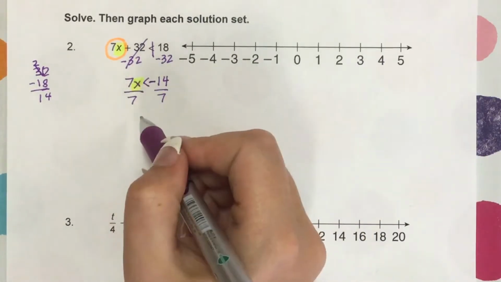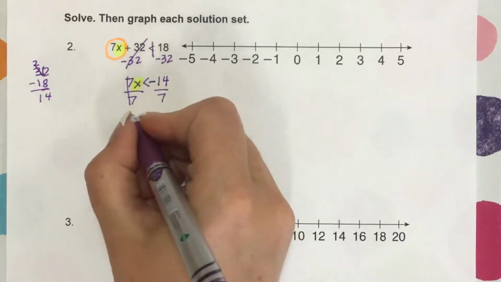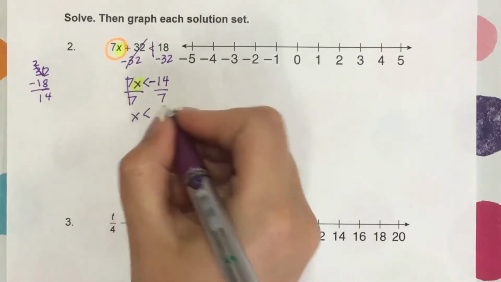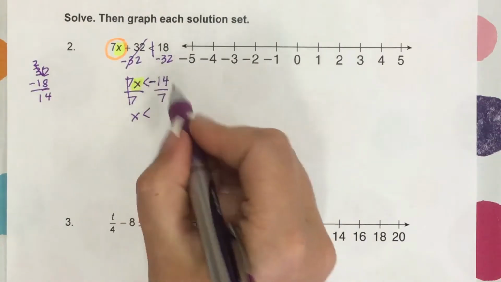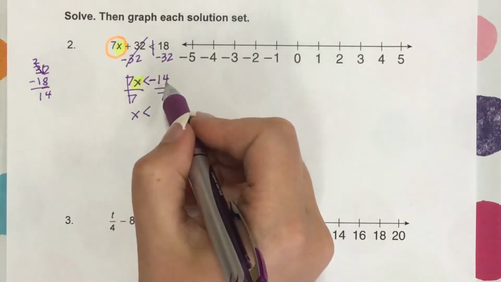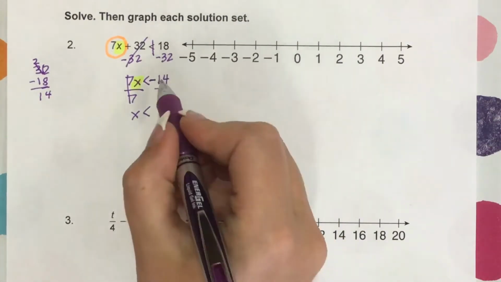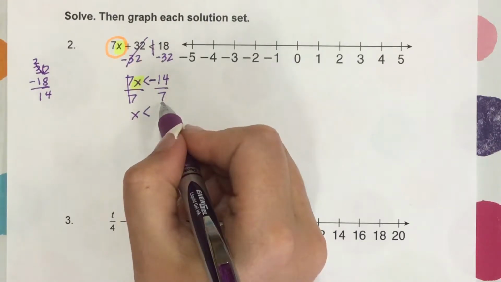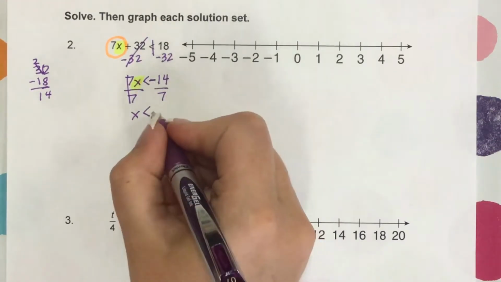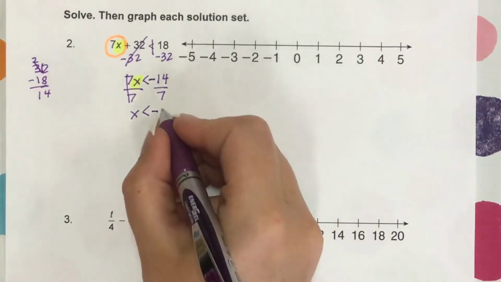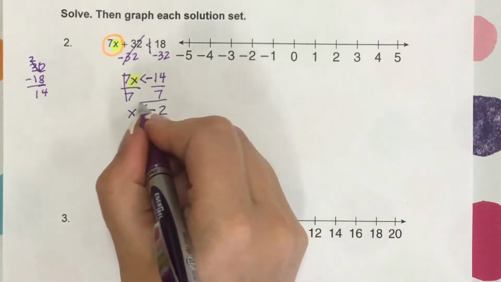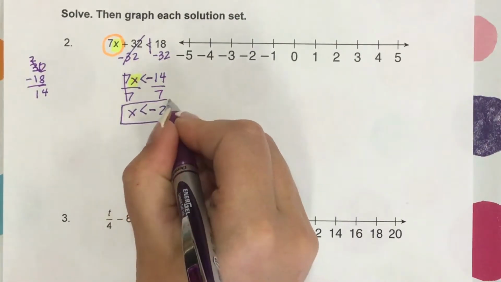So 7 divided by 7 is 1. 1 times x is x. We keep the sign the same because we're dividing by a positive number. And then we simplify this over here. Negative 14 divided by 7. A negative divided by a positive is a negative. 14 divided by 7 is 2. So our answer is x is less than negative 2.